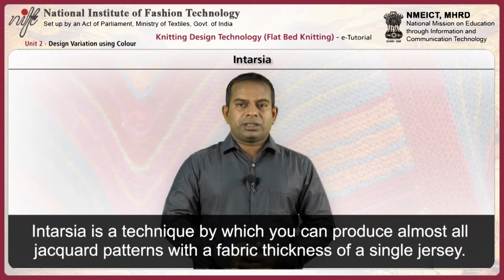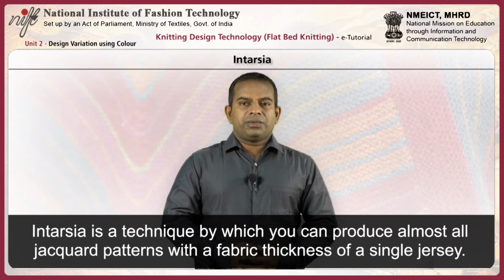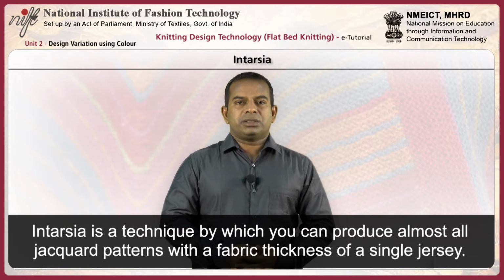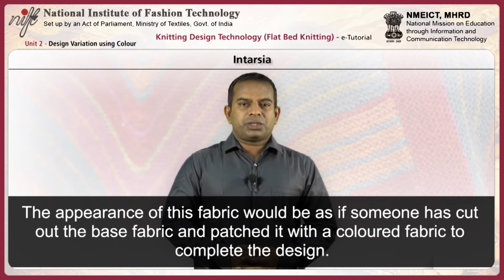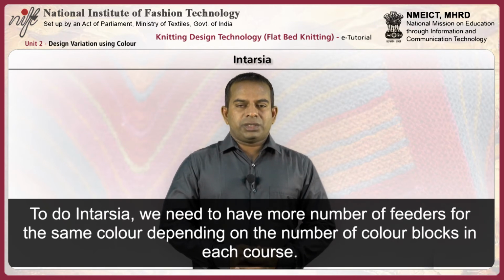Intarsia is a technique by which you can produce almost all jacquard patterns with a fabric thickness of a single jersey. The appearance of this fabric would be as if someone has cut out the base fabric and patched it with a colored fabric to complete the design. To do intarsia, we need to have more number of feeders for the same color depending on the number of color blocks in each course.